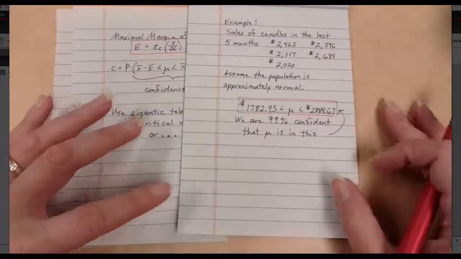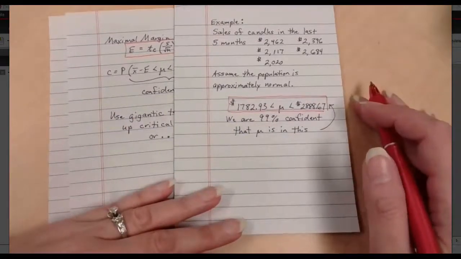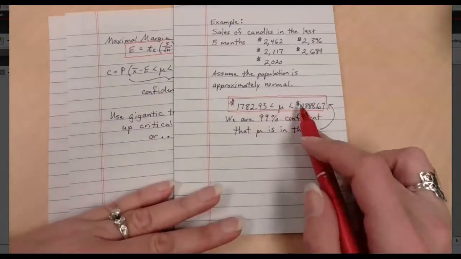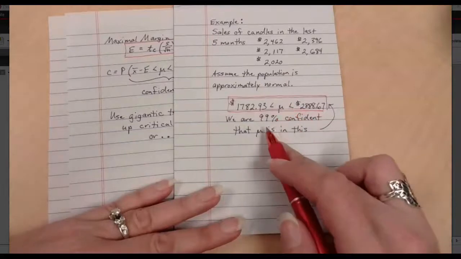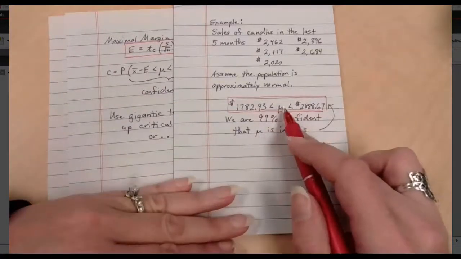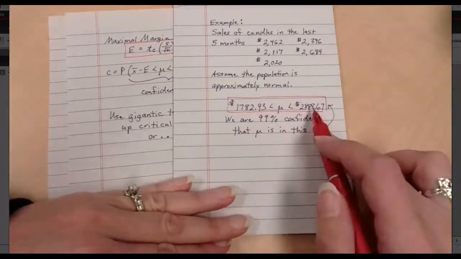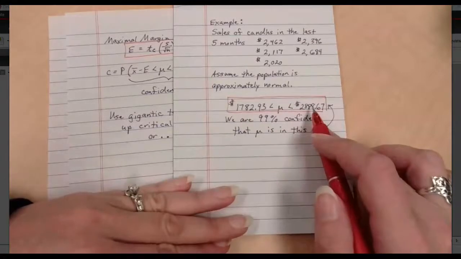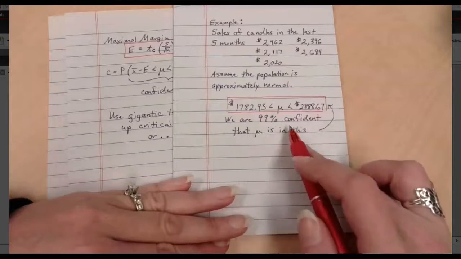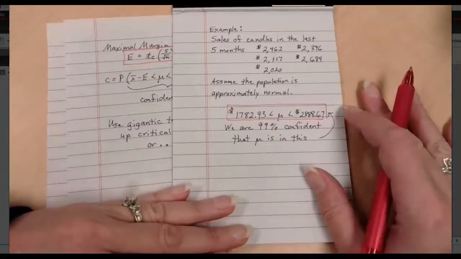I want to make just one more point here. Please understand that we are not saying there is a 99% chance that mu is in this interval. Chance is future. What will happen? Mu already exists. We don't know it, but it exists. And either it is in this interval or it is not in this interval. So we never want to say there's a 99% chance that mu is here. We are simply saying we are 99% confident that mu is in this interval. And that is a subtle difference, but it's an important one.